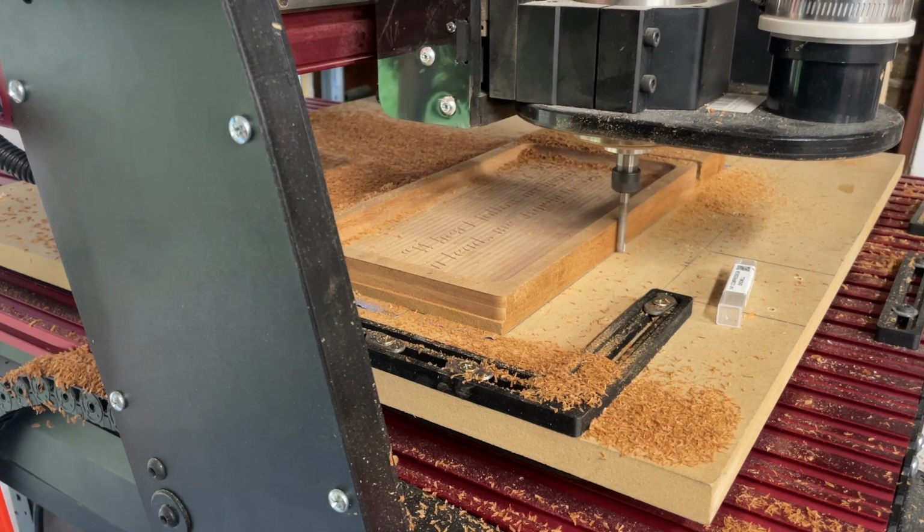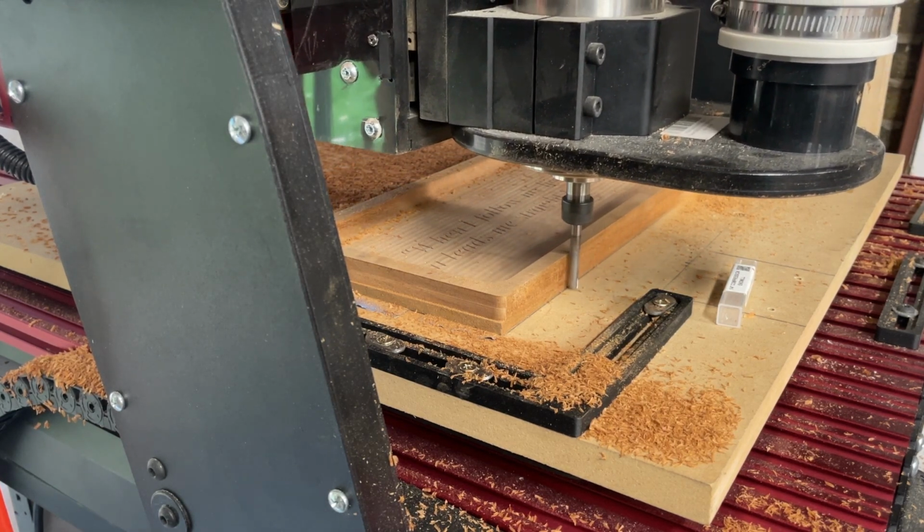You can see that's traveling right on the very edge, so it's barely cutting anything off.